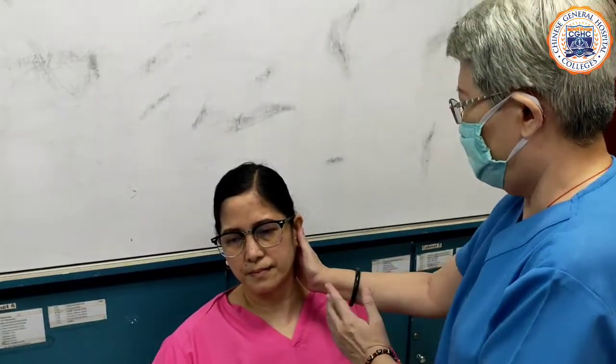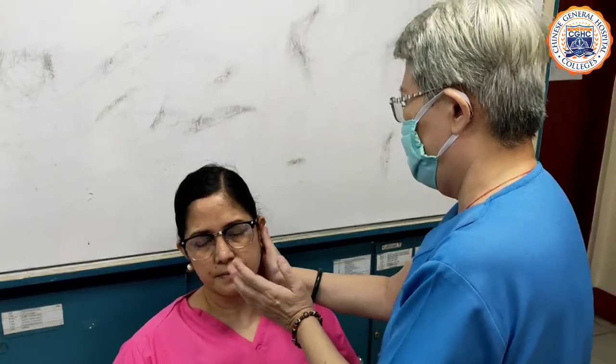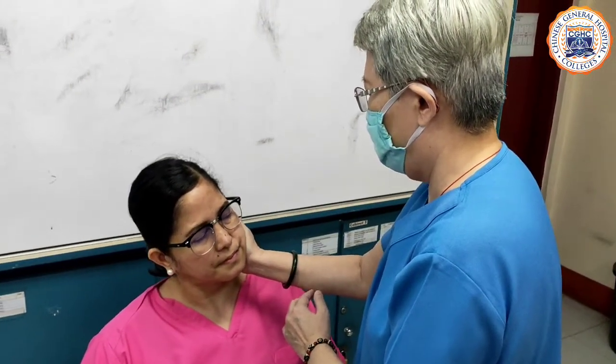Let's proceed to the sternoclavicular joint. Inspects for location in midline, color, swelling, and masses. Palpates for tenderness or pain. So, ma'am, lumingon po kayo dito sa kaliwa, labanan niyo yung kamay ko. Okay?